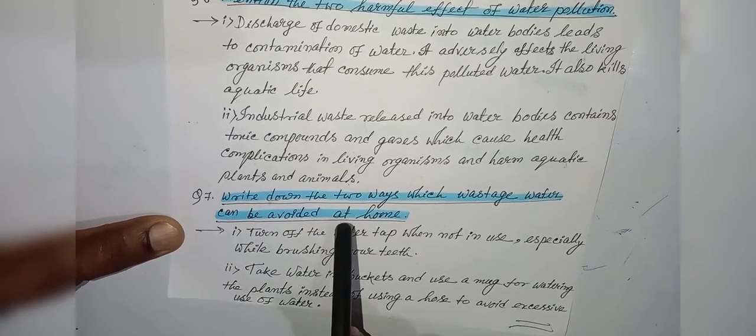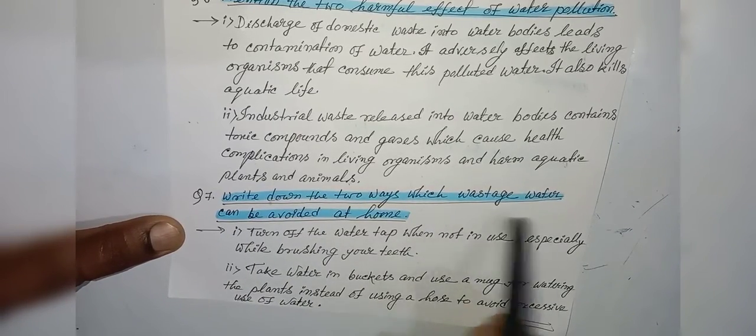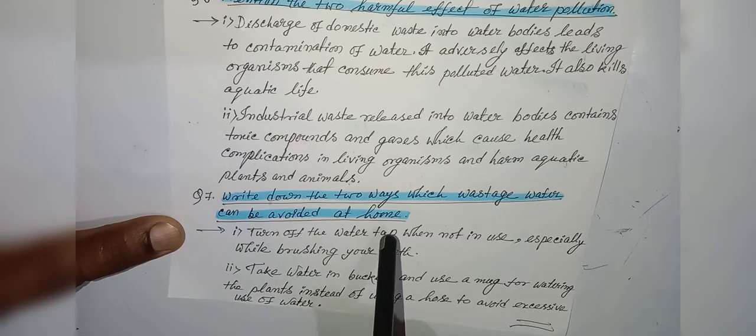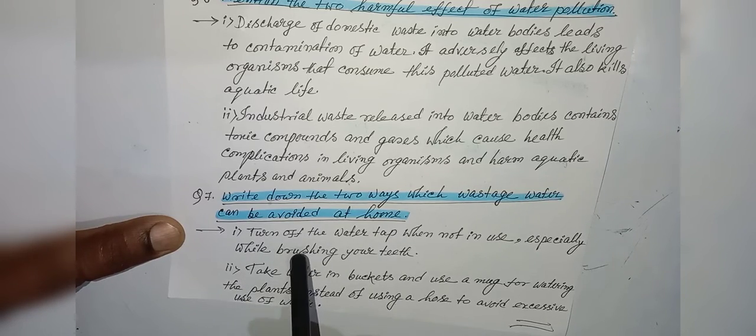Write down two ways in which wastage of water can be avoided at home. At first, turn off the water tap when not in use, especially while brushing our teeth. Take water in a bucket and use a mug for watering the plants instead of using a hose, to avoid excessive use of water.